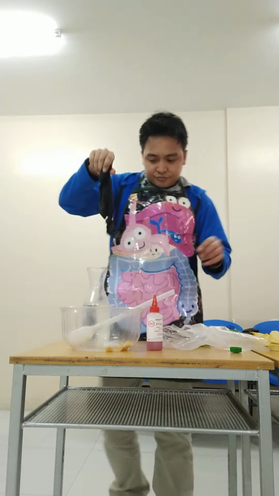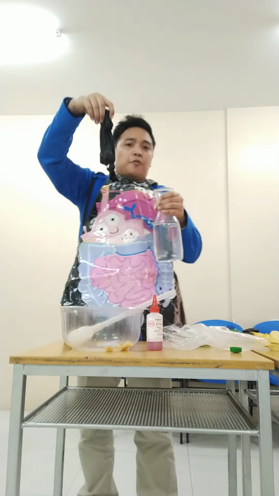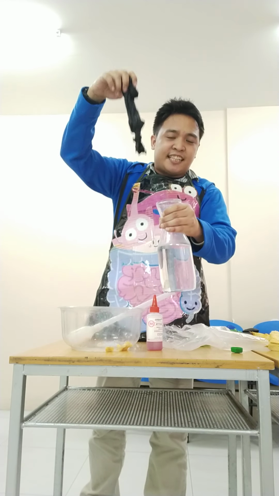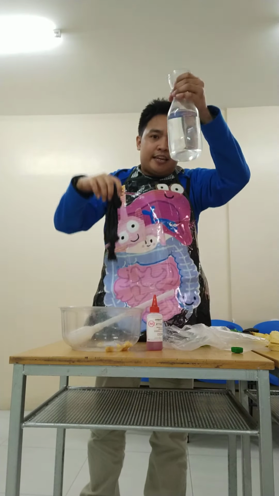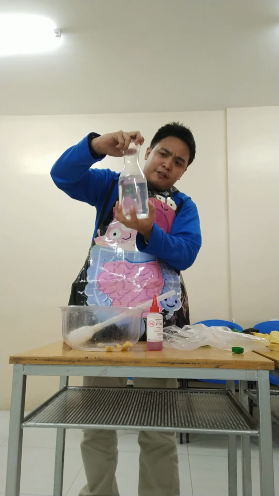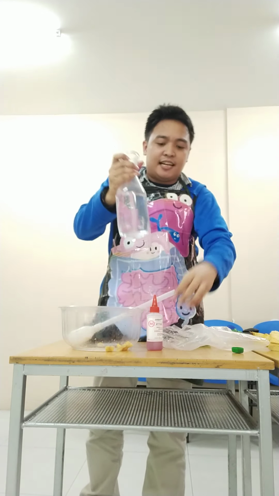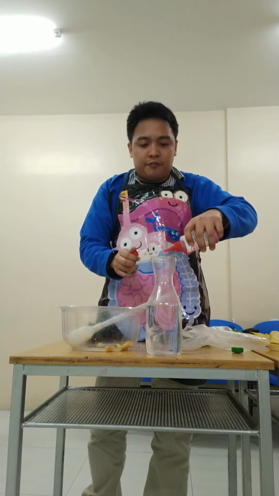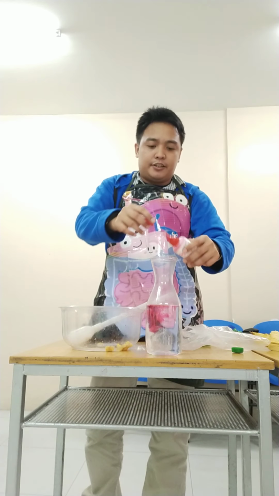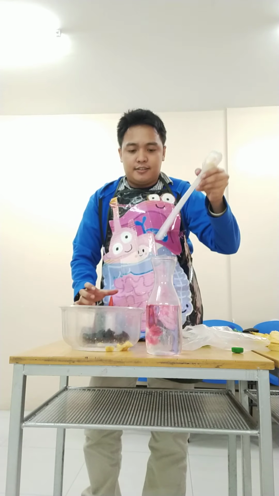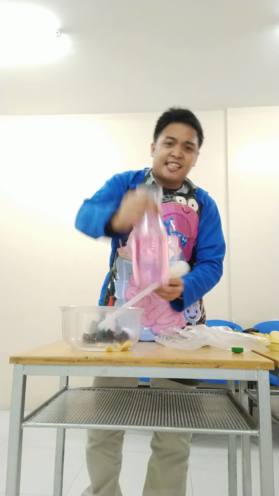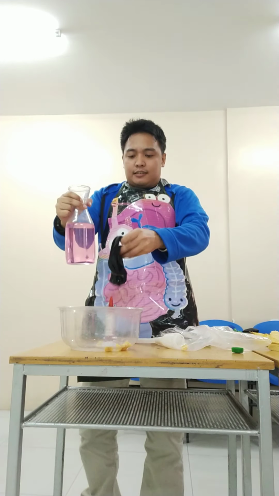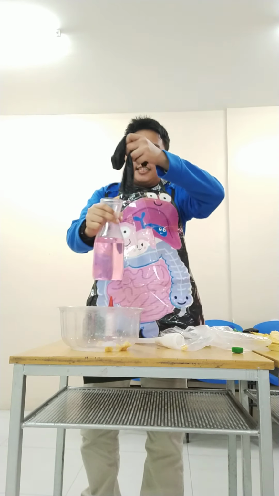Now, let's demonstrate it. This is the absorption process. The chyme inside the small intestine will go here. What can we say about this one? This is our blood vessel. Let's apply a little bit of food coloring. There you go. The water turned red. This is our blood vessel, and now the nutrients are ready for circulation.